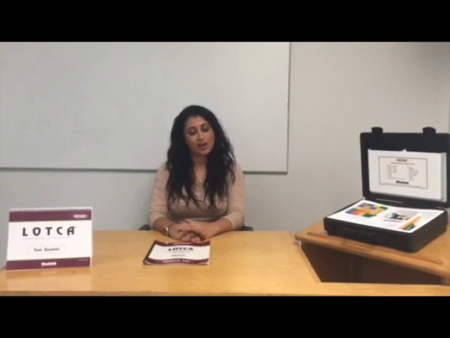Jen and I are simulating the LOTCA assessment, which stands for the Lowenstein Occupational Therapy Cognitive Assessment. This assessment measures cognitive abilities, more specifically orientation, visual perception, spatial perception, motor praxis, visual motor organization, thinking operations, attention, and concentration. This assessment could be used for anyone with a cognitive impairment such as a TBI or CVA. It helps get a better understanding of exactly where the deficits are.